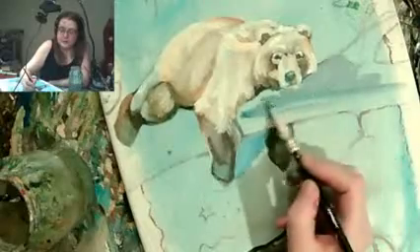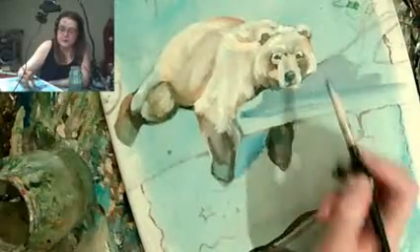So nice big strokes. I'm going to add in a bit of a bluey blacky browny colour.